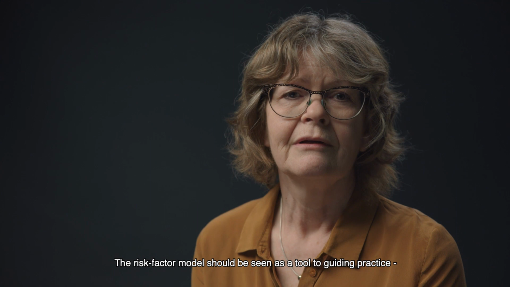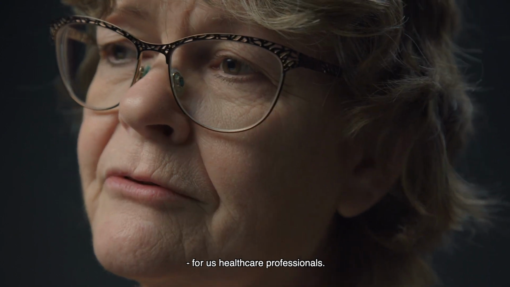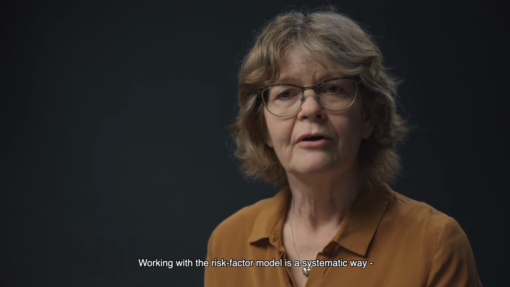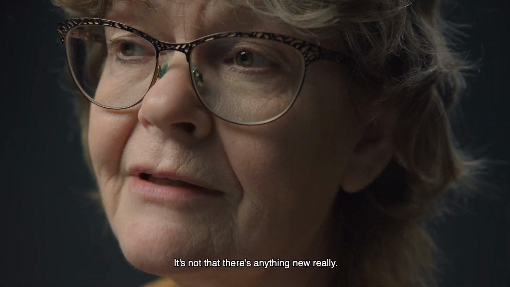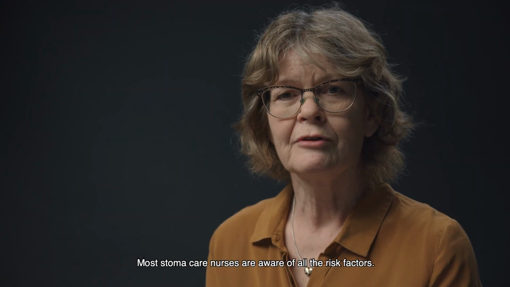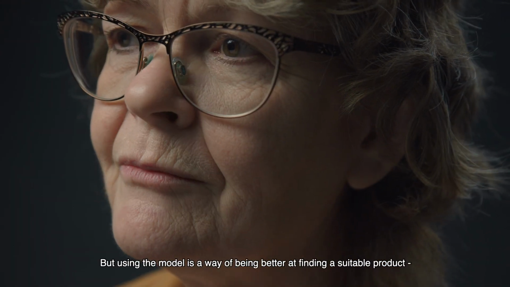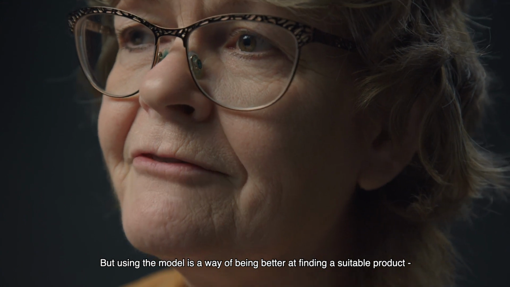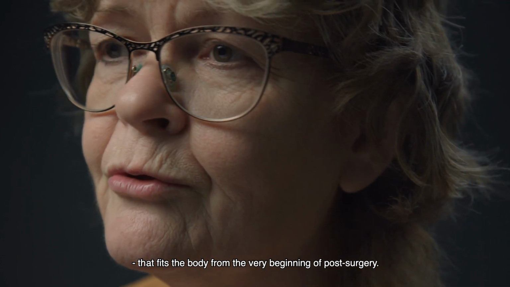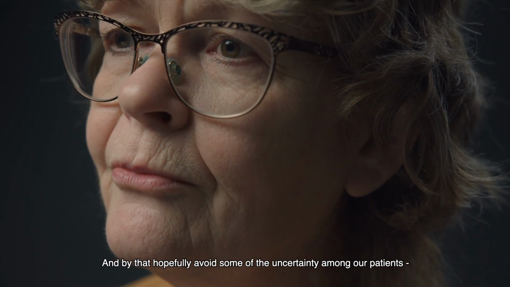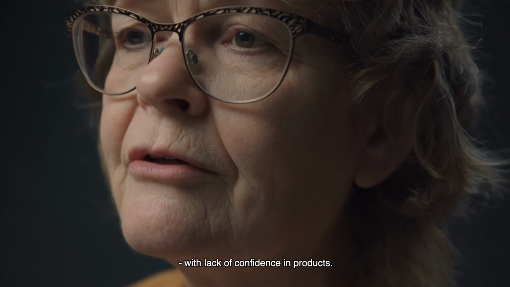The risk factor model should be seen as a tool to guide practice for us healthcare professionals. Working with the risk factor model is a systematic way of assessing people with a stoma. It is not that there's anything new really. Most stoma care nurses are aware of all the risk factors, but using the model is a way of being better at finding a suitable product that fits the body from the very beginning post-surgery. And by that, hopefully avoid some of the uncertainty among our patients with lack of confidence in products.